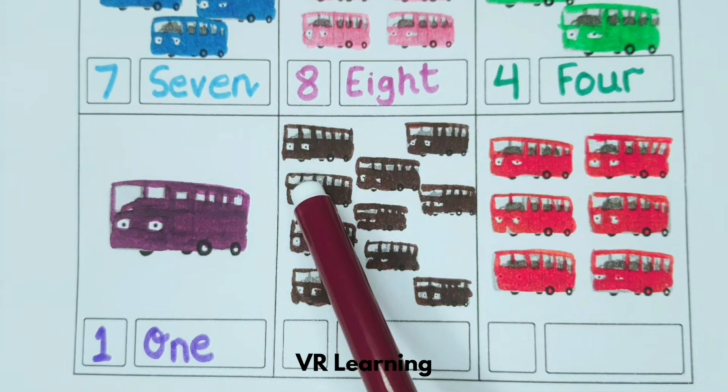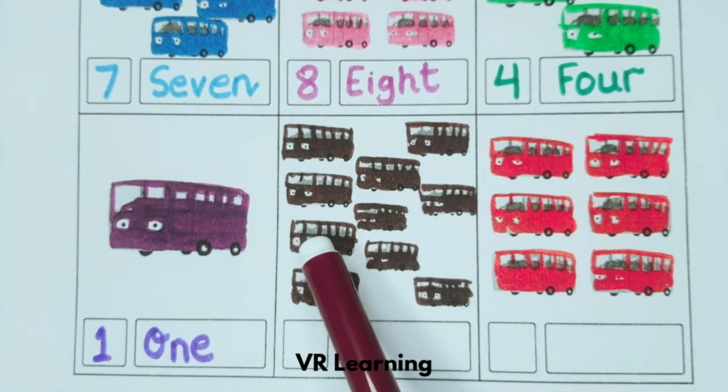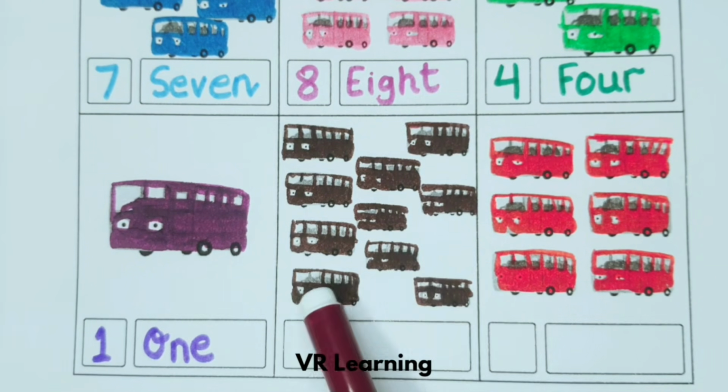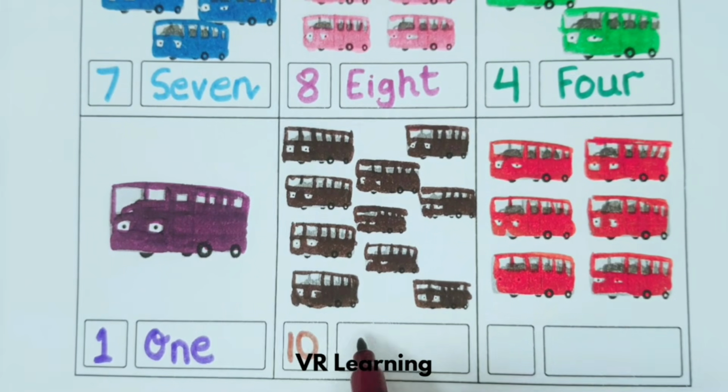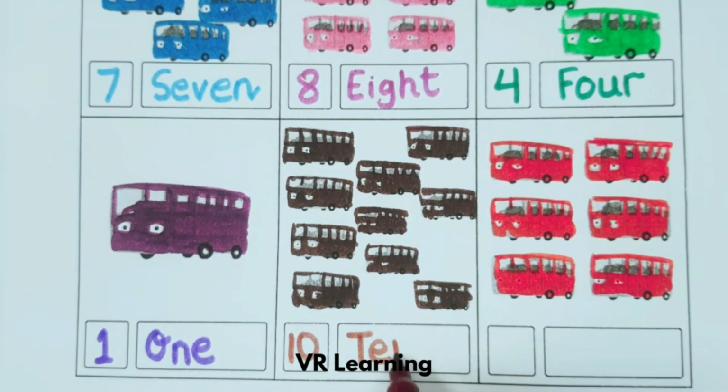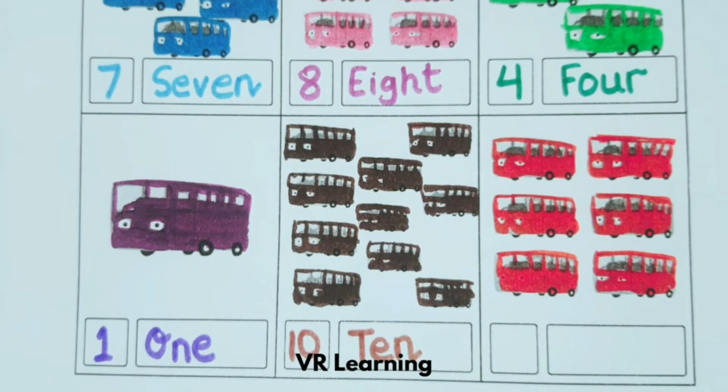1, 2, 3, 4, 5, 6, 7, 8, 9, 10. Write the number 10 in the box. TEN 10.